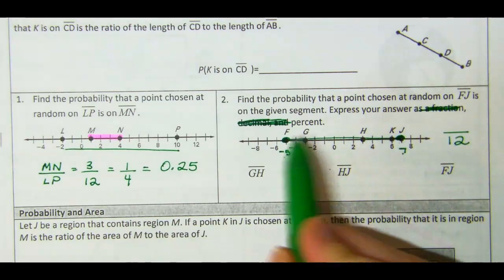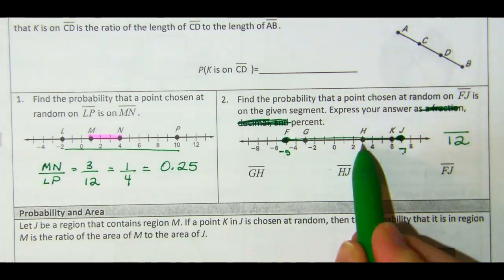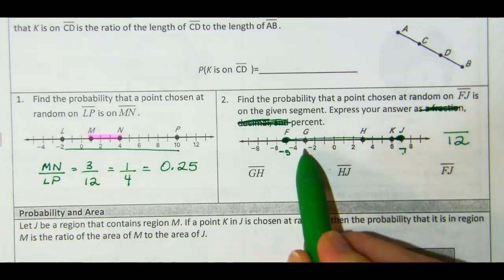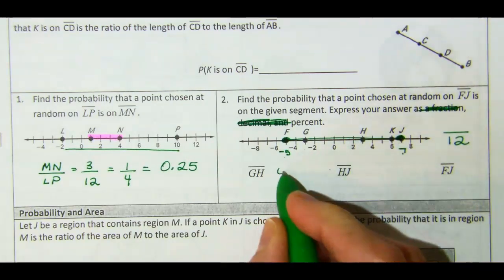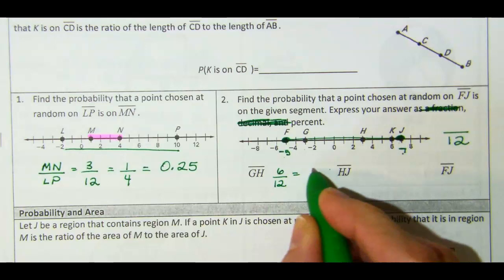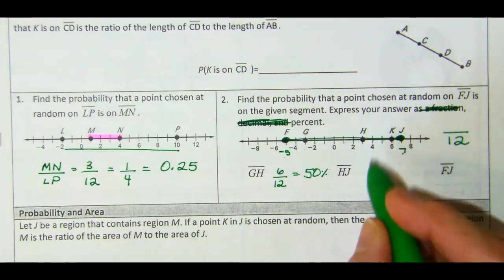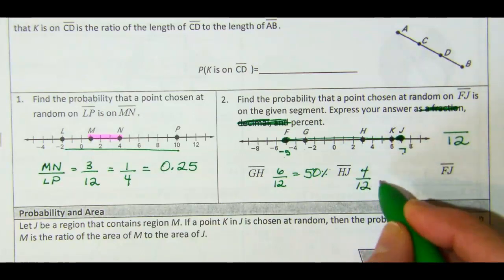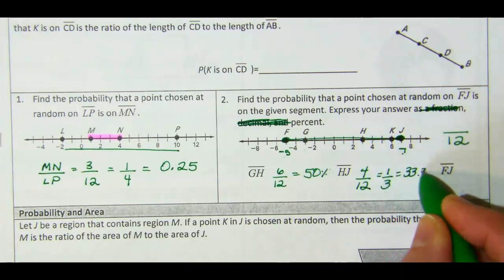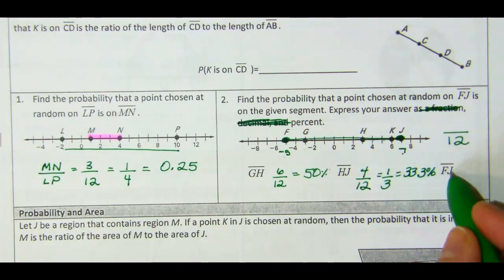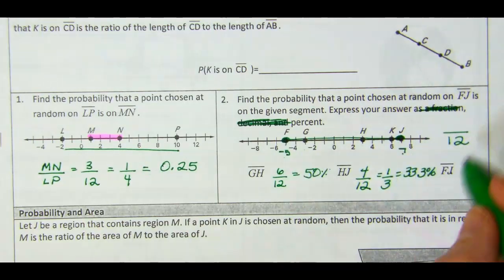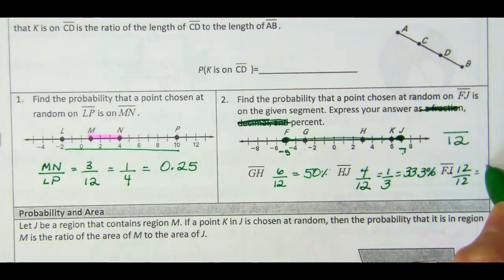Now, GH is going to be from -1 to 3. So 1, 2, 3, 4, 5, 6. Except this is -3, not -1. Sorry about that. So this is going to be 6 units over 12. And that, of course, is going to be 50%. Now, HJ is 1, 2, 3, 4 out of 12. And 4 out of 12 is going to be 1/3, which is 33.3%. And then FJ is the whole thing, so 12 over 12 is going to give us 1, so that is going to be 100%.